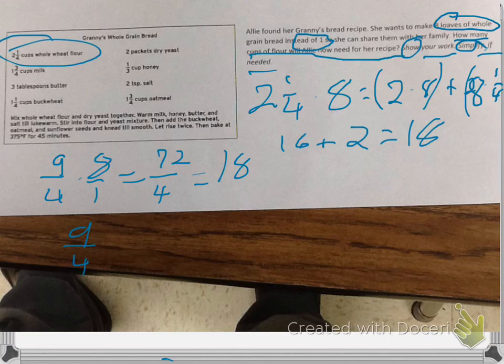I have 9/4 multiplied by 8 over 1. I can simplify 8 and 4 because they have 4 as a common factor. So divide both by 4. The 4 becomes 1, the 8 becomes 2, and then I have 9 times 2, which is 18, and 1 times 1, so it'll be 18.